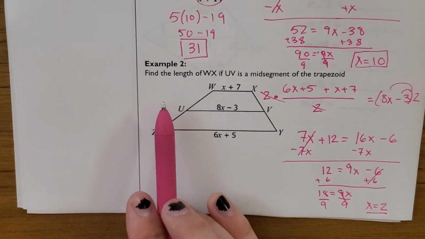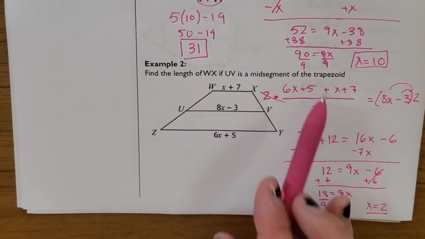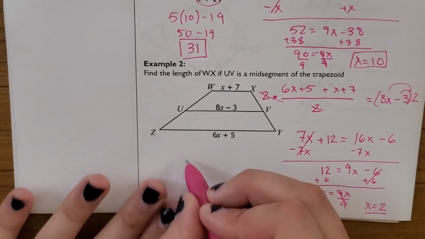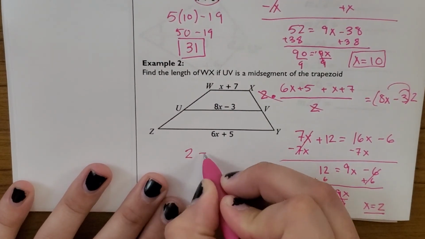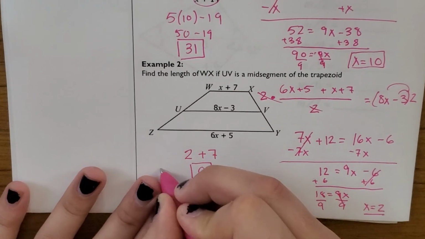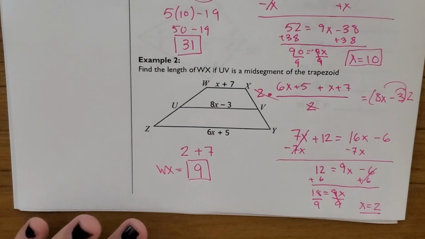It says find the length of WX if UV is the mid-segment. So I want to plug this in for WX. It looks like WX is this x plus 7 up here. So we're going to plug in 2 for x. So I have 2 plus 7. That's a nice easy problem. It's 9. WX equals 9.